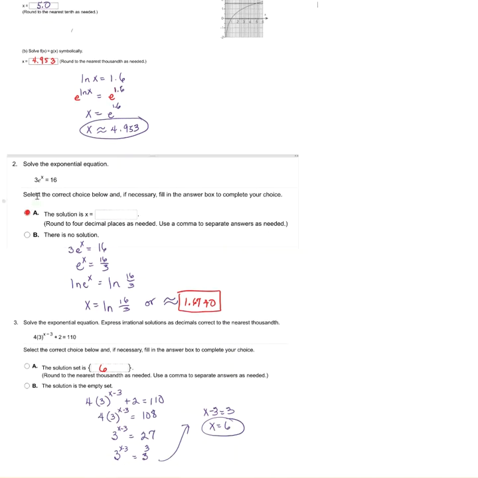Number 2, 3e to the x equals 16. So let's work that here. We want to isolate, so we're going to divide by 3. E to the x equals 16/3. Take ln of both sides. That leaves just x here, and we've got ln of 16 over 3. Round to 4 places on your calculator, and you should get that.